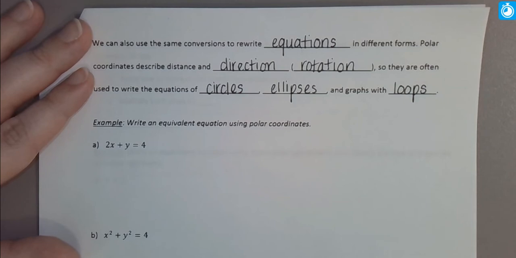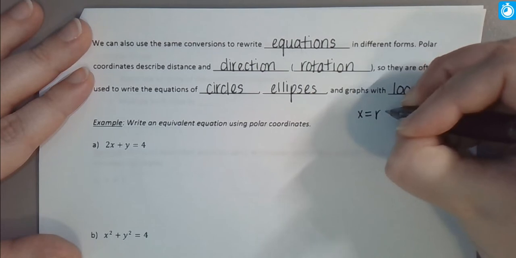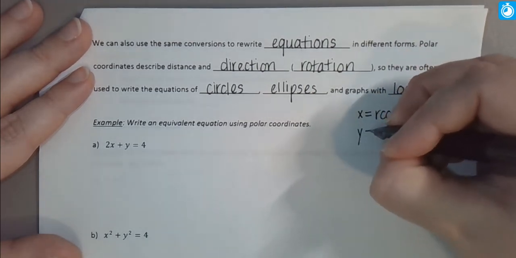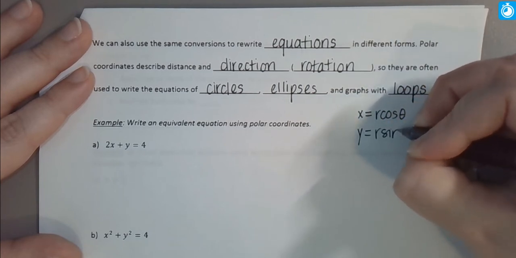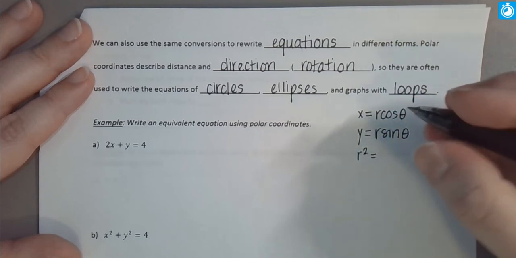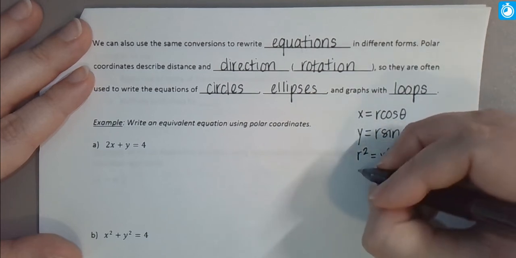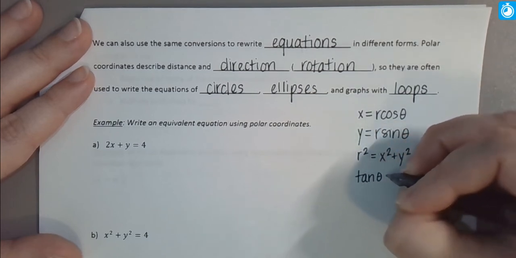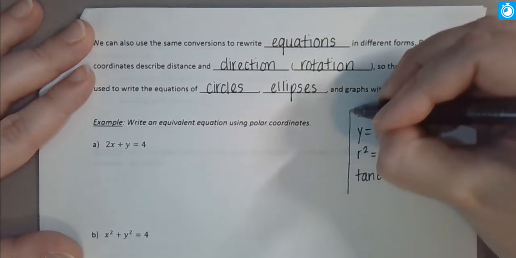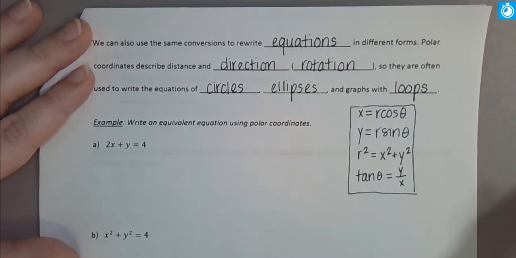Remember, we have 4 options for conversions. So we know x is always going to be equal to r times the cosine of theta. Y is going to be equal to r times the sine of theta. R squared is going to be equal to x squared plus y squared. And then the tangent of theta is going to be equal to y over x. So as we convert, it's going to be helpful to have that little list handy. Those are our options. Those are really our only options.